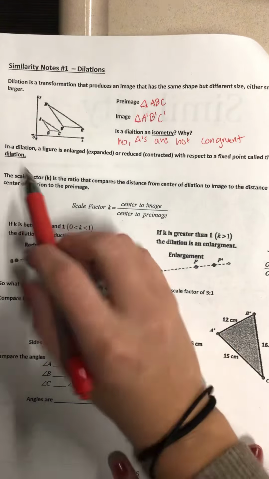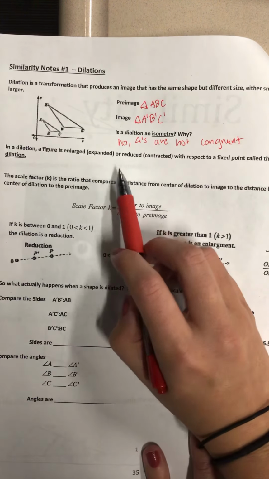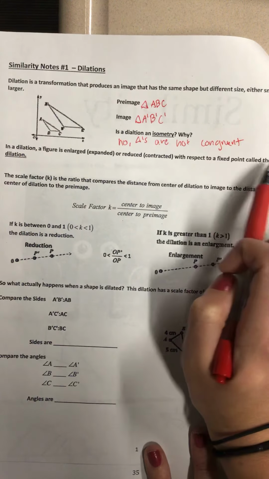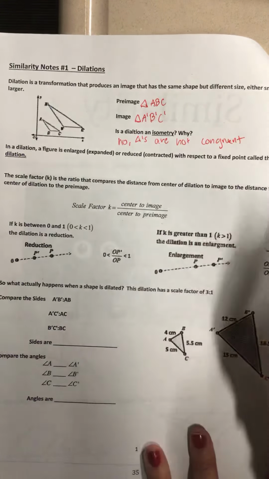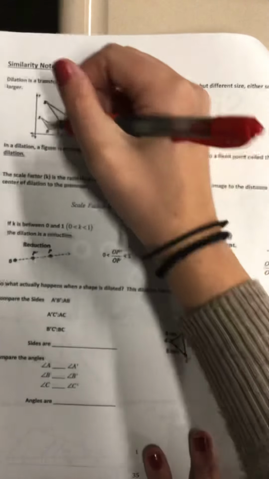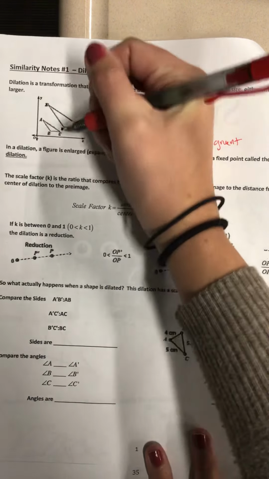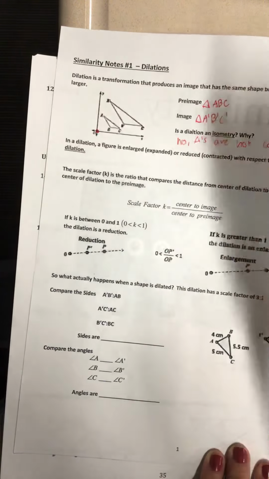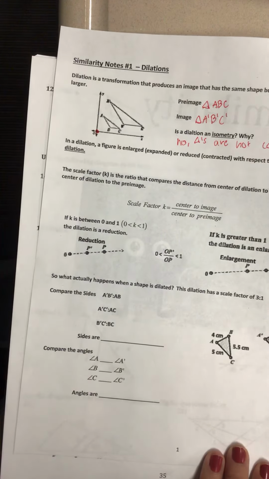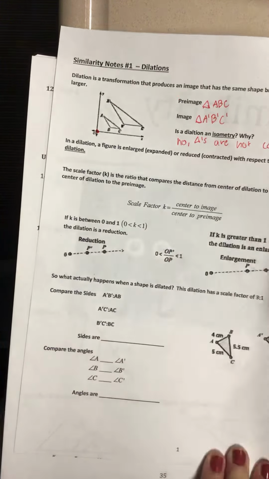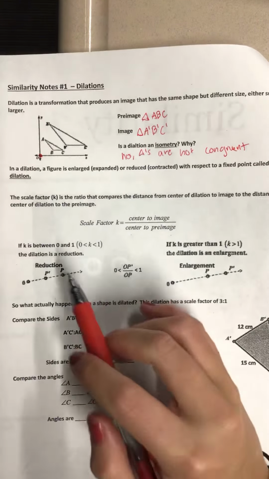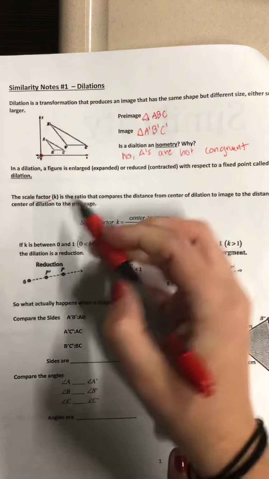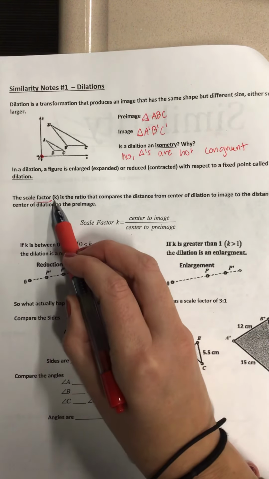And then it says, in a dilation, a figure is enlarged. I kind of already went over this, so it's either expanded or reduced with respect to a fixed point called the center of dilation. In this example, and in a lot of our examples, our origin is going to be our center of dilation. It's not always that way, but we're always looking at a center of dilation. And then to figure out how much our shape is changing, we use something called a scale factor. We use the letter K to represent that.